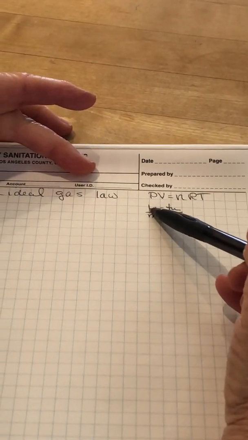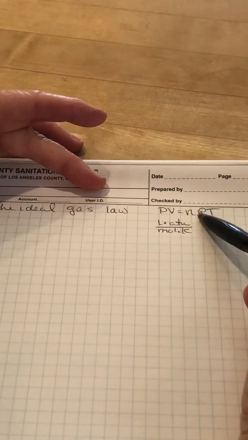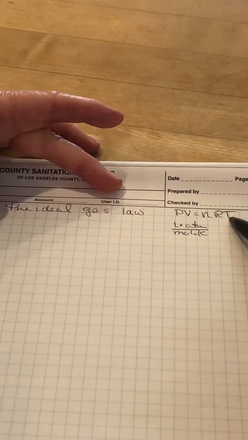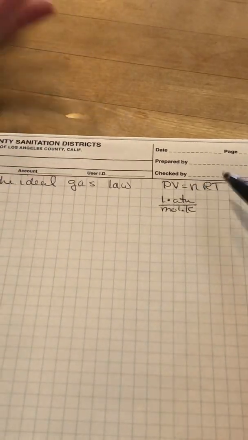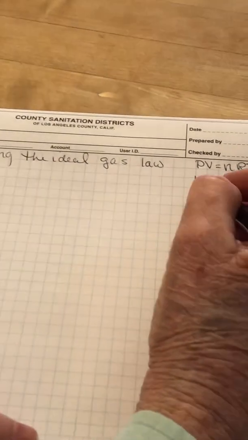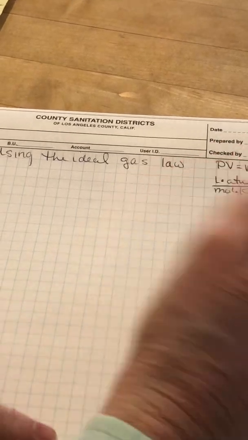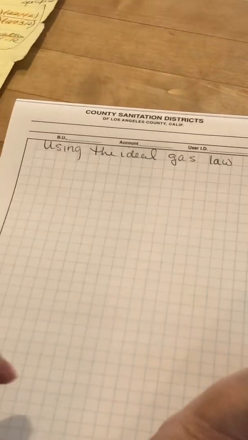Your volumes always have to be in liters or they're not going to cancel with the units on the gas constant. Temperature, of course, has always been in Kelvin, and we really don't have an alternate for moles. But remember the gas constant units when you're doing one of these problems.